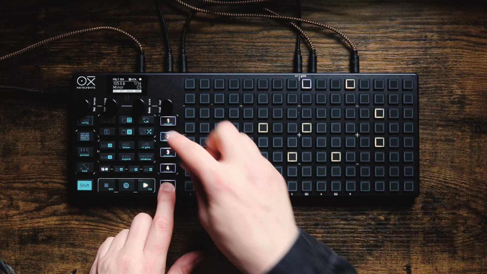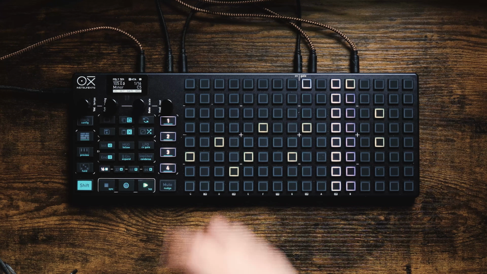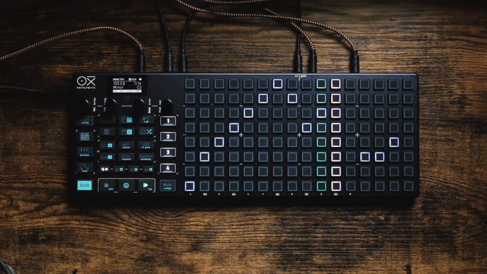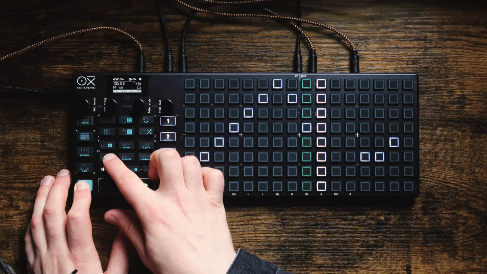And another thing that I kind of just discovered recently is you can actually change the division of your sequence, and this can have some interesting results. I'm going to hit shift and I'm going to sort of divide it by 2.